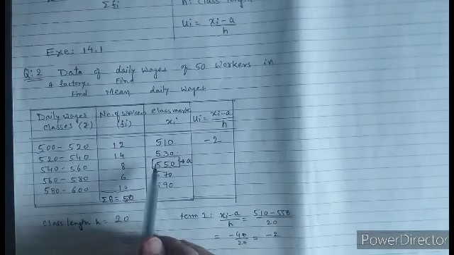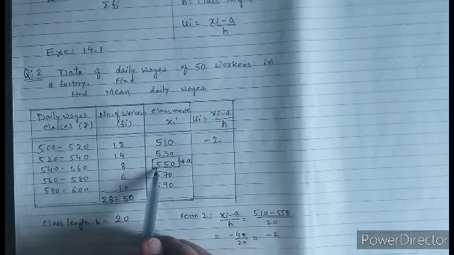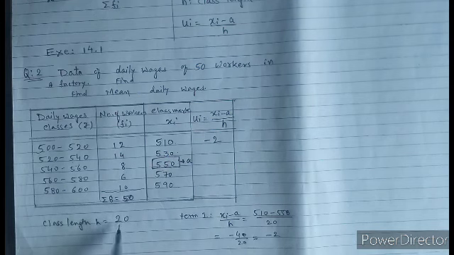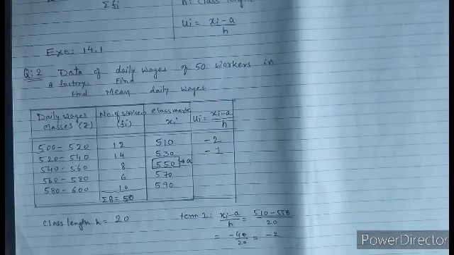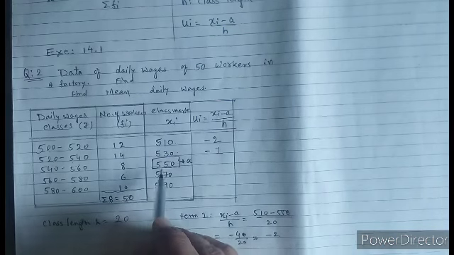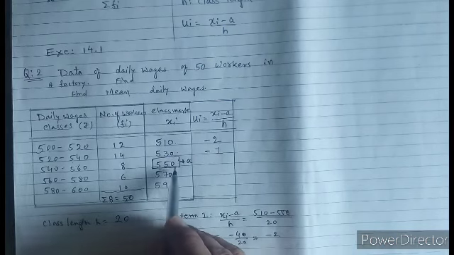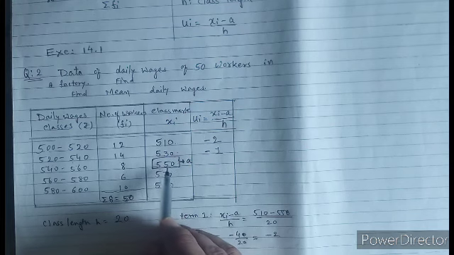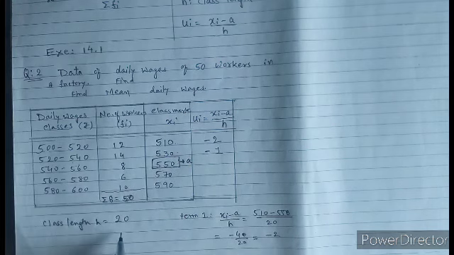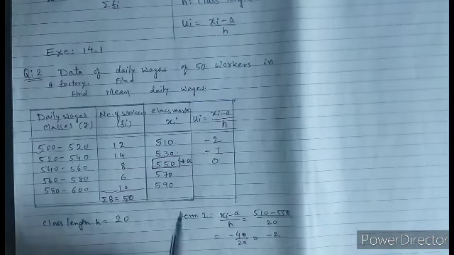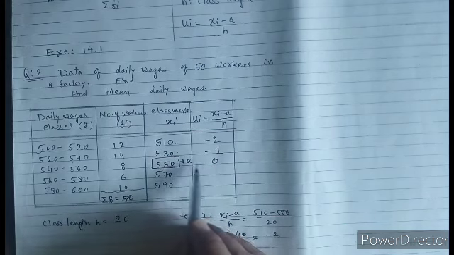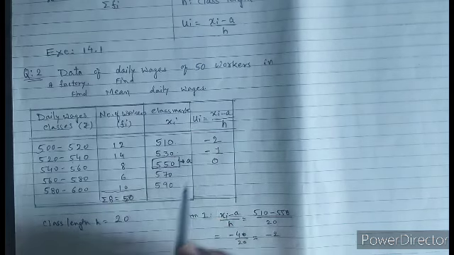Now for the second term, 530 minus 550, that is minus 20, divided by h, 20, minus 20 divided by 20 will be minus 1. Then for the third term, 550 is xi and 550 is a. 550 minus 550, that is 0, divided by 20. 0 divided by 20 will be 0. Therefore here ui equals 0. Always remember, ui in front of a will always be 0.